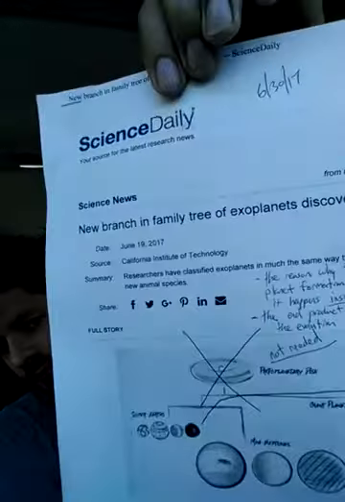New branch in family tree of exoplanets discovered. I printed this out from Science Daily. Unfortunately, they're a bit misguided in a way. I'll explain why.